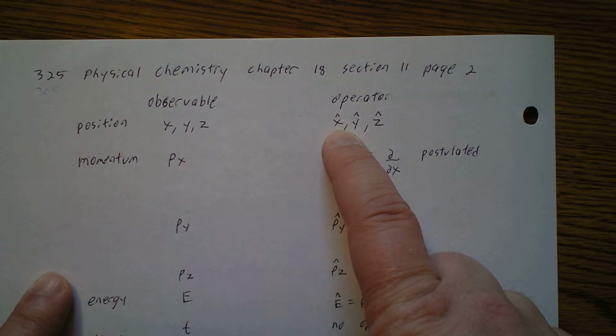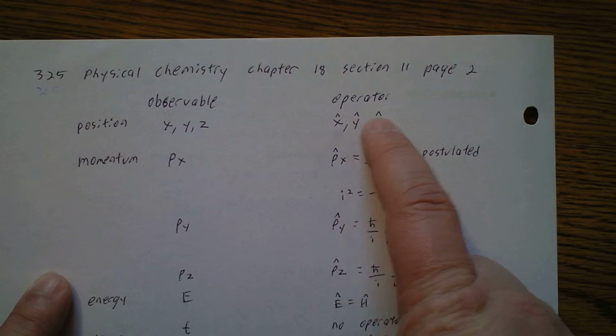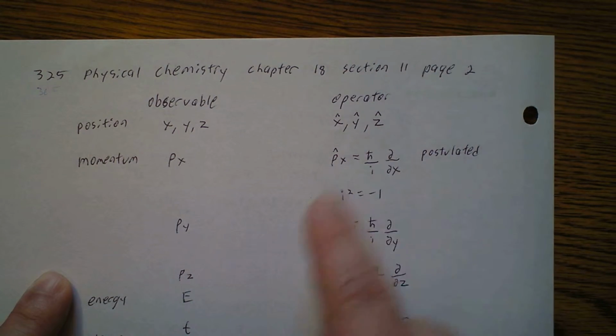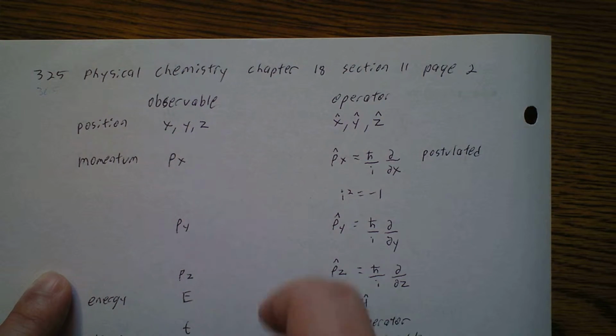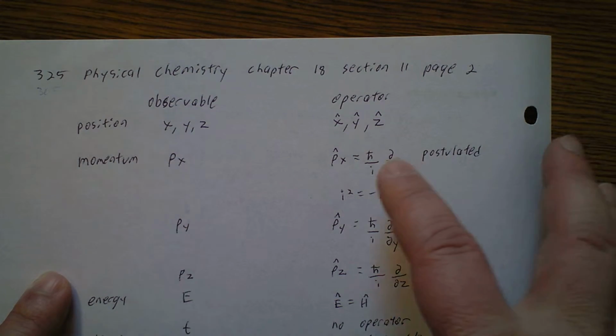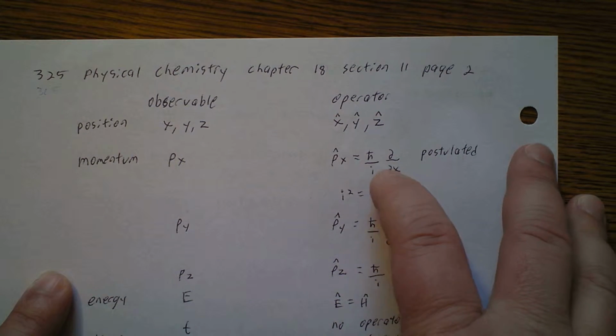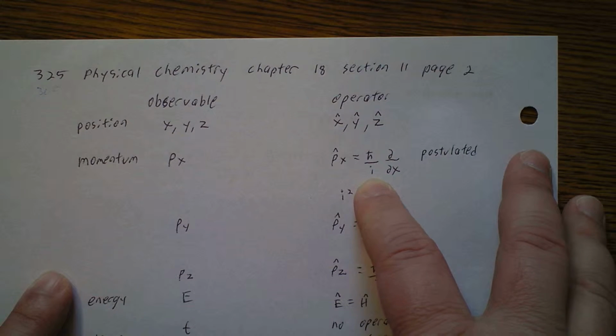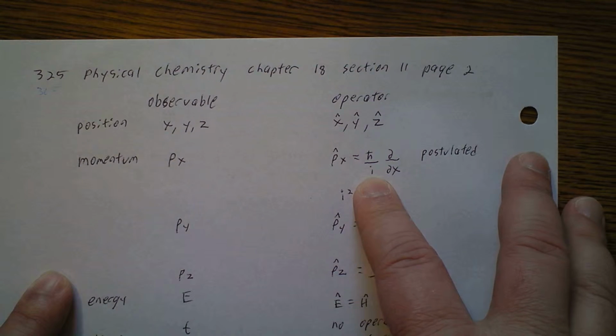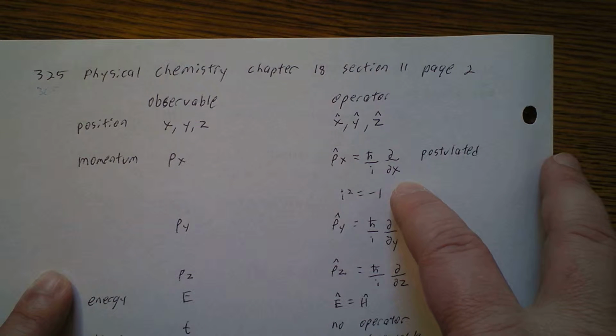Then we have an x hat operator, a y hat operator, and a z hat operator. Likewise, momentum, we have x, y, and z. So for x, we have the p hat of x, and that's equal to h bar over i. Remember, i is the imaginary number, square root of -1, times the partial derivative with respect to x.